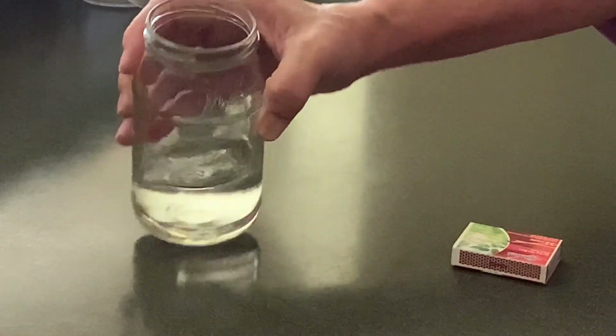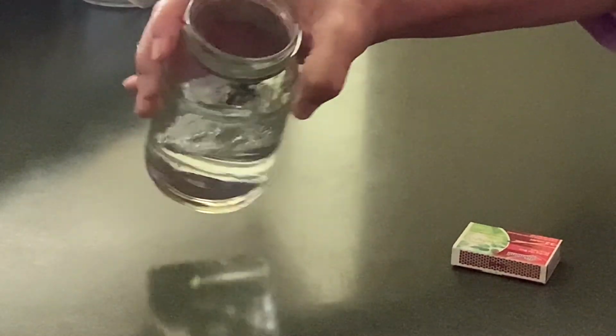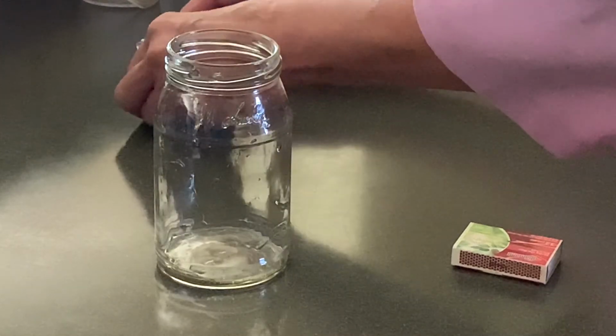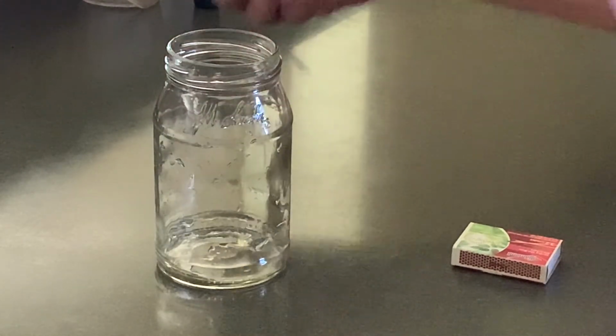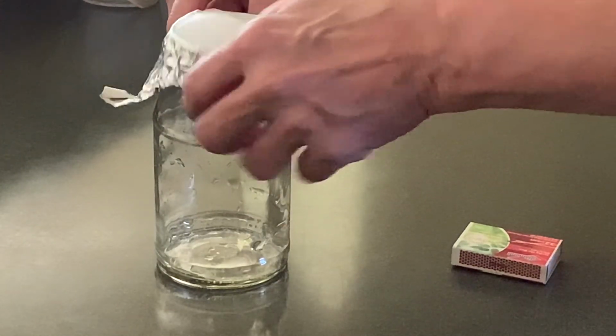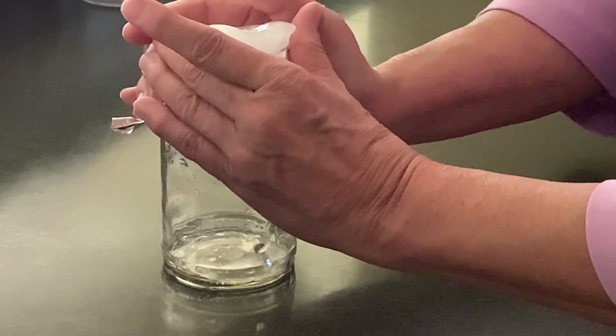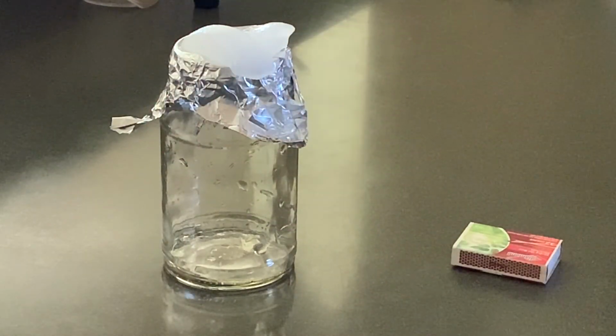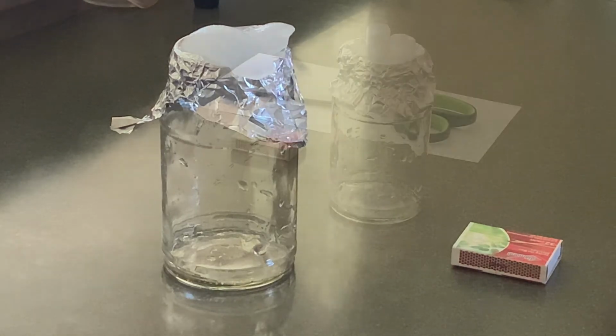Swirl it around really good so that you get the sides kind of damp, and then pour it out. Once you've poured it out, take your lid that we've made with your ice cubes and put that back on. That will allow the air to cool and help create our water vapor.